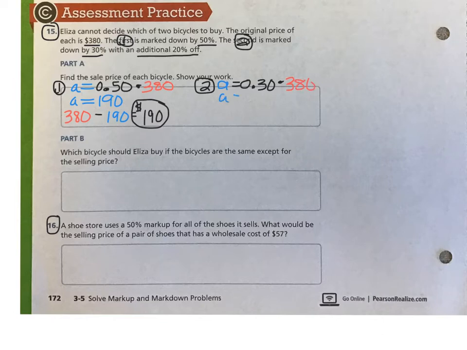So the amount that it is marked down first is equal to $114. So right now, the sale price of bicycle 2 before the extra discount is $380 take away $114, which is equal to $266.